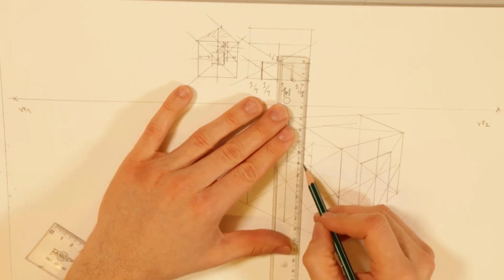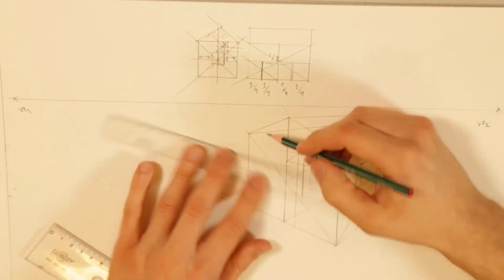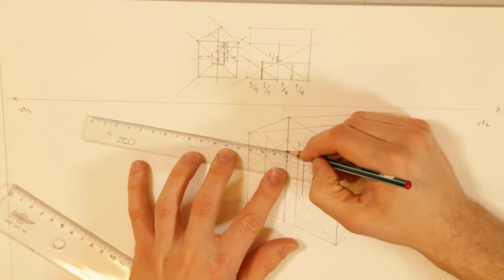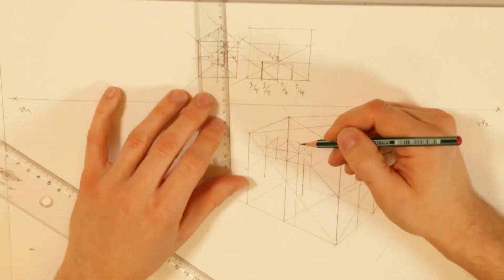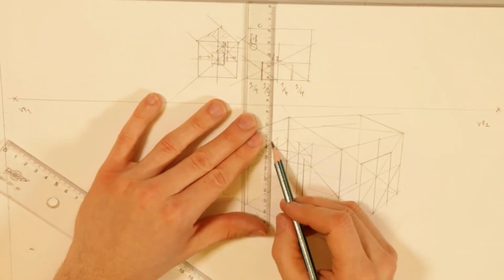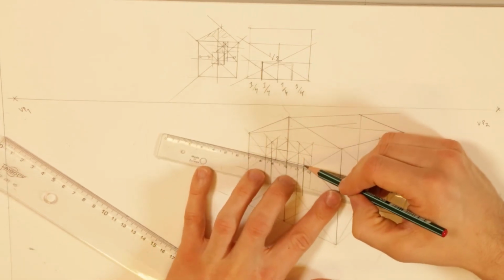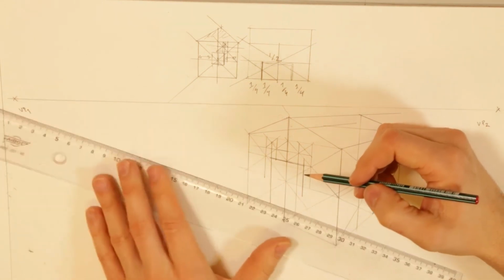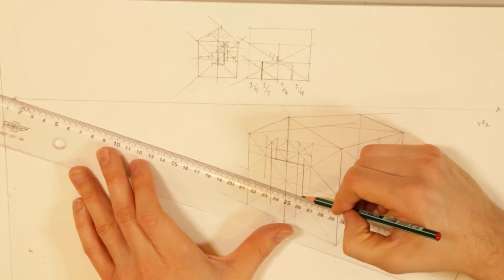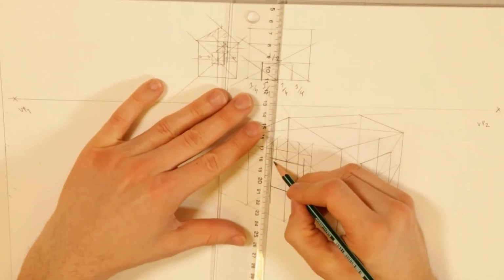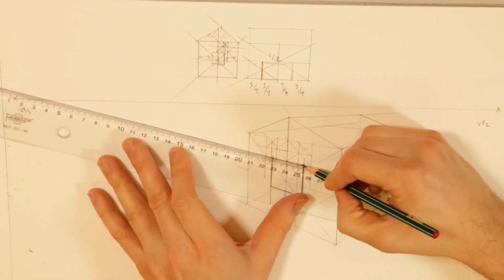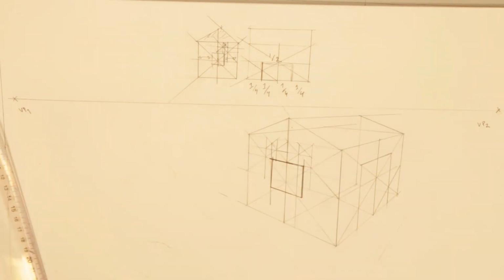So this would be the other side. And this would be the other side. You don't need to halve it that many times, but this is the method.